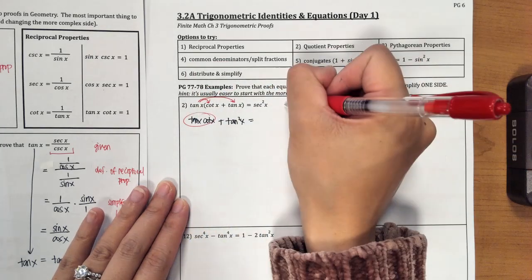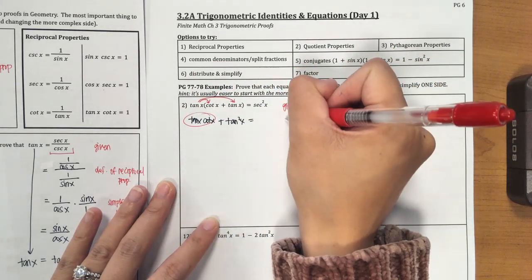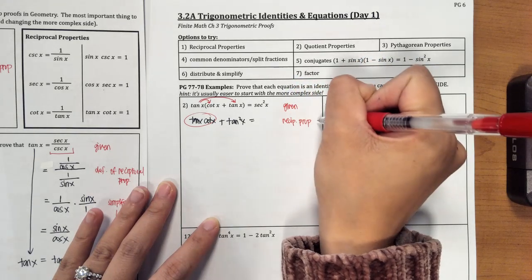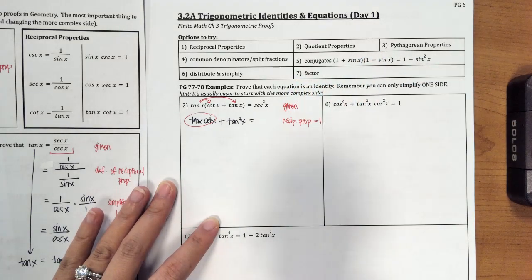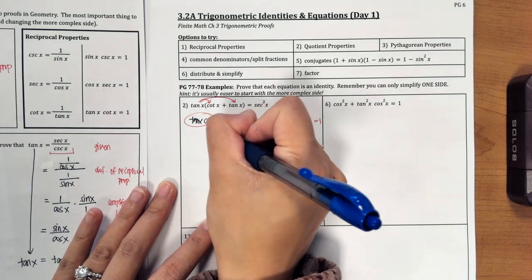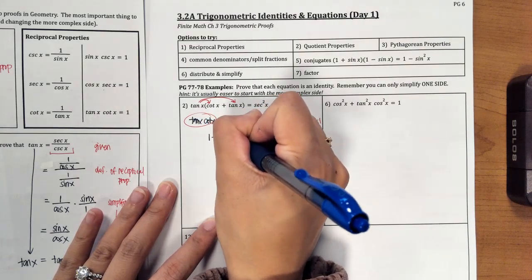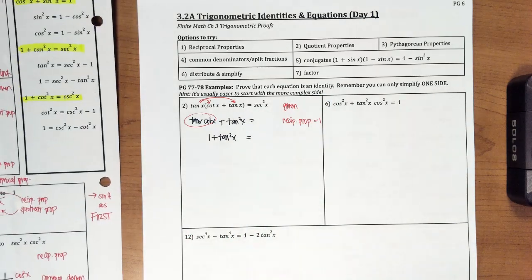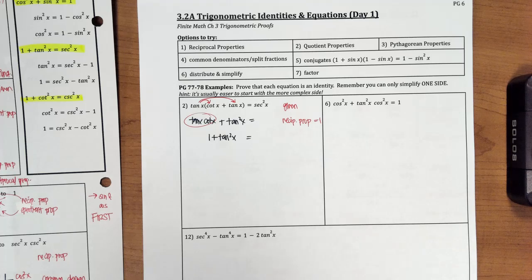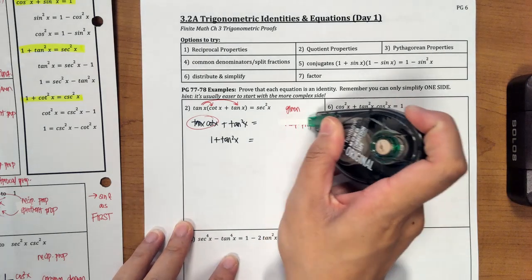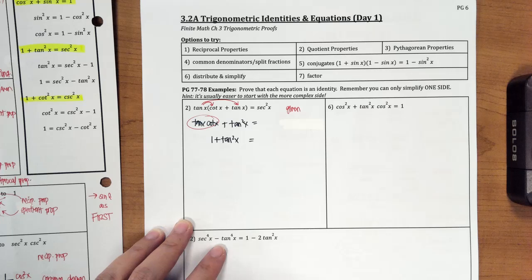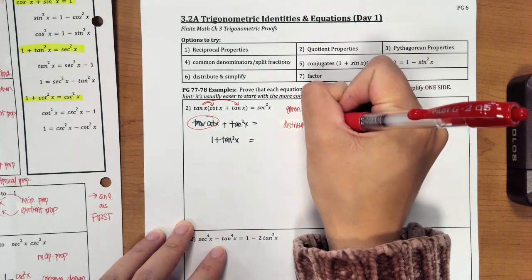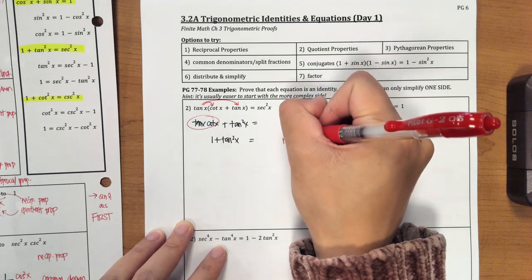This is our given. These two are a reciprocal property equal to 1. So we have 1 plus tangent squared x. That is a Pythagorean property. Oh, sorry, I didn't do the reciprocal property right away. I distributed first. Apologies. This is your optional step to write or not. And then this was the reciprocal property.